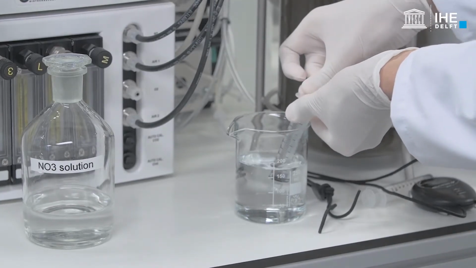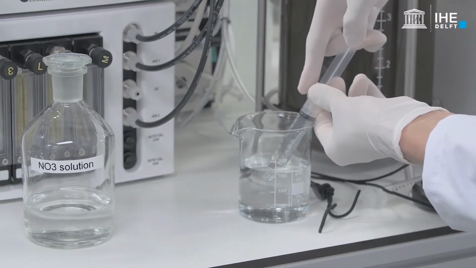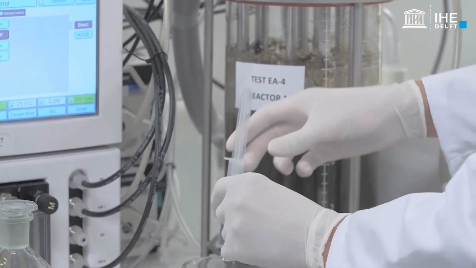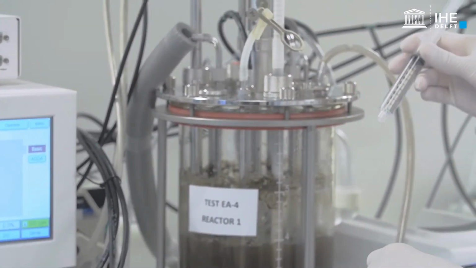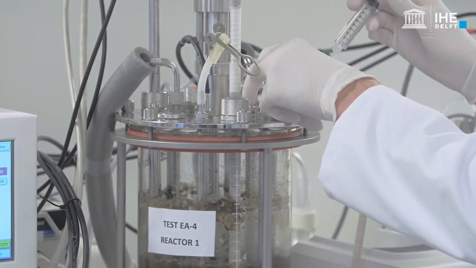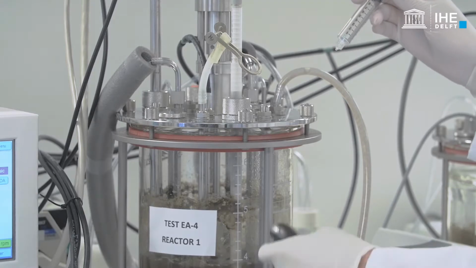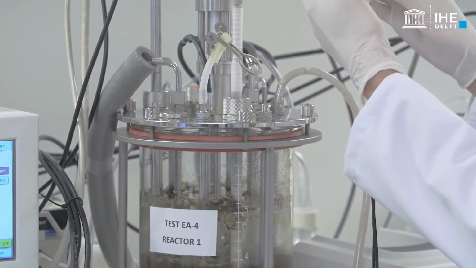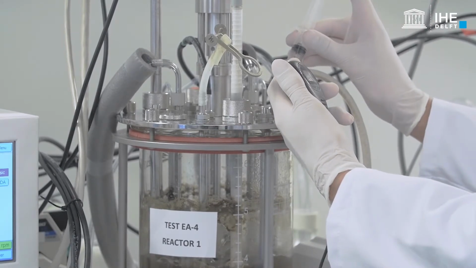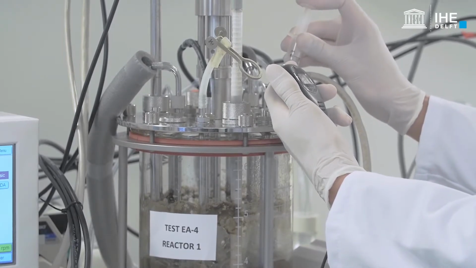Consider the concentration of the stock solution, the estimated water volume left in Reactor 1 after the sludge transfer, and the target initial nitrate concentration in the beginning of the anoxic stage. The anoxic phase will start when the nitrate solution is added.